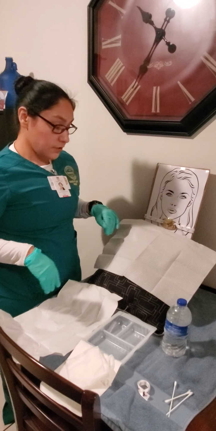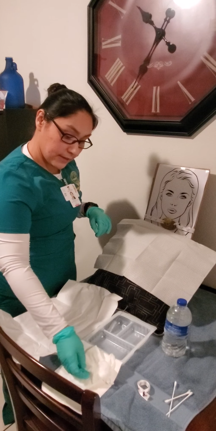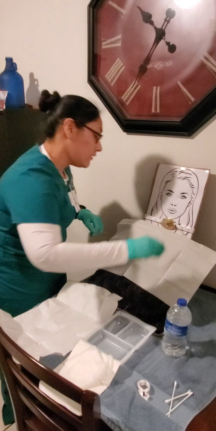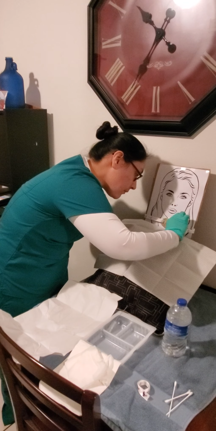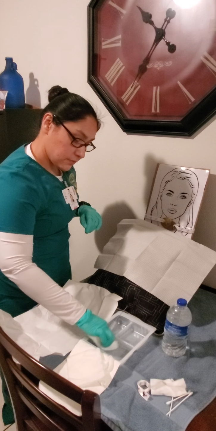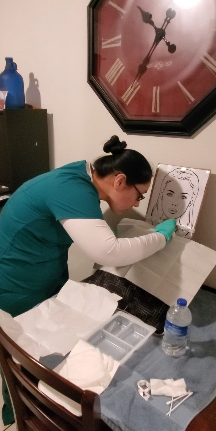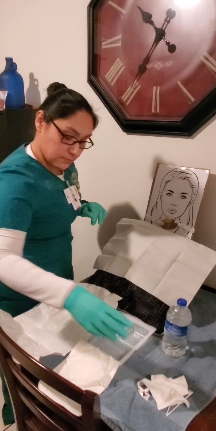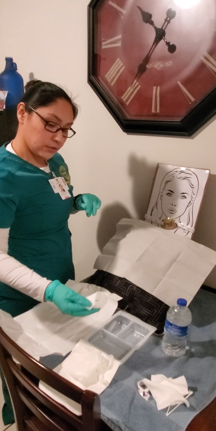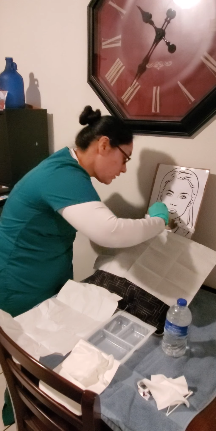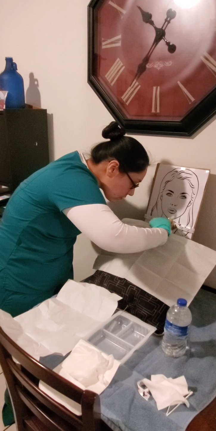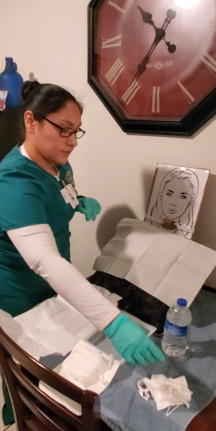Okay, so once that's done, you're going to proceed to clean again, but now with a gauze. So we're going to go ahead and get a gauze, dip it into the normal saline, and wipe around. Dispose. Dip it into the normal saline. Dispose. So now with a dry gauze, we're going to just pat dry around. Okay, and dispose.